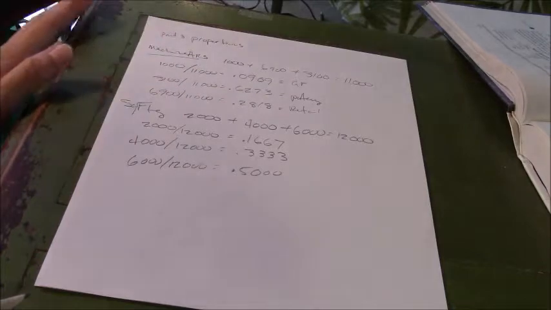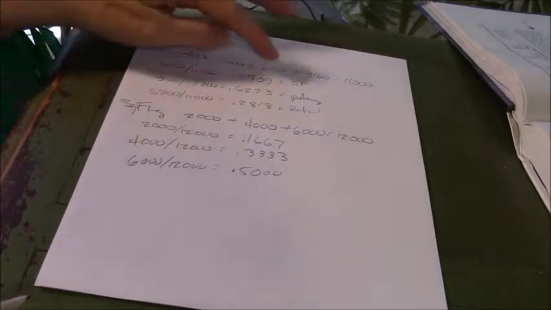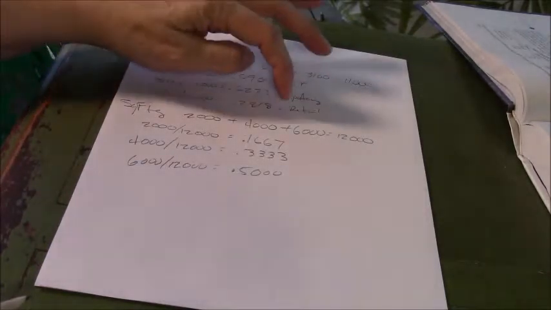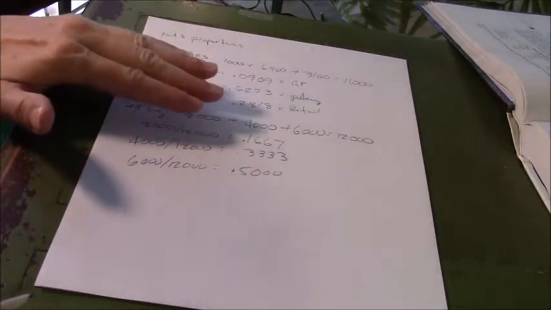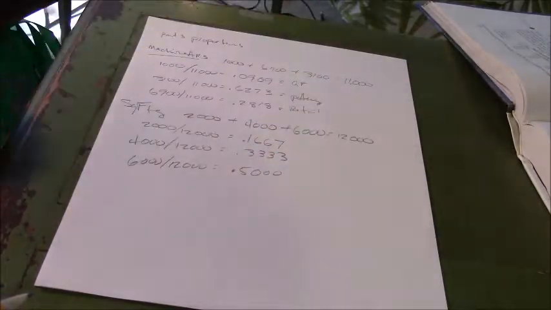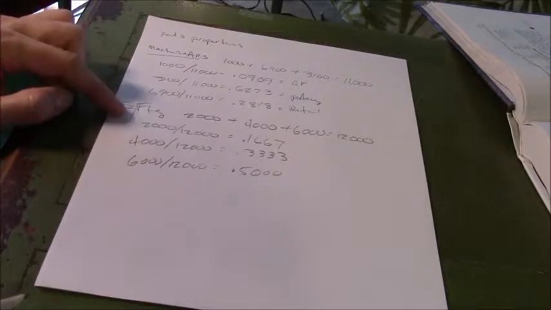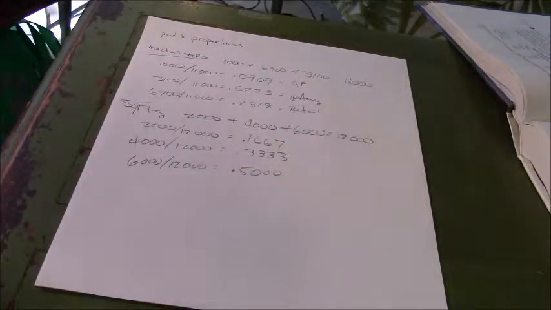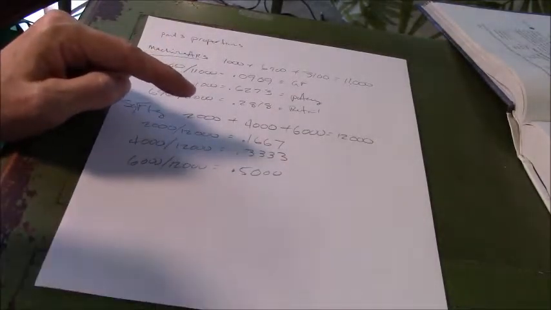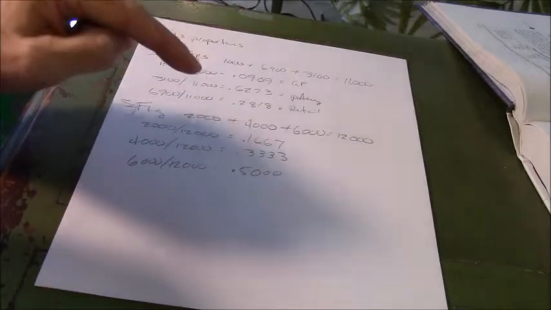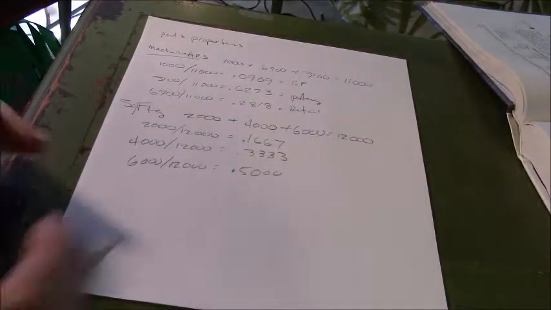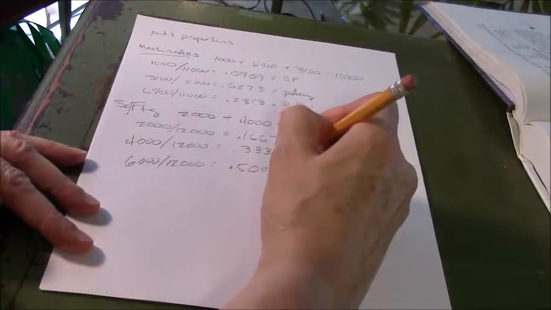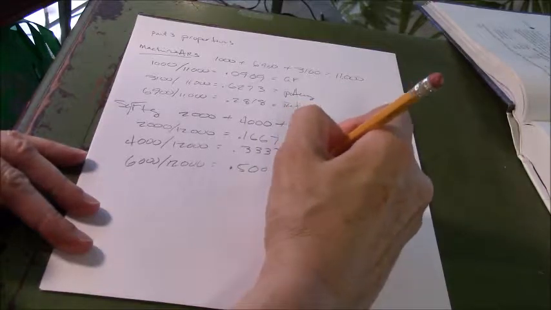So we have to figure out the proportions for general factory, pottery, and retail, because we're going to distribute the power to general factory. Then square footage is what we use to distribute factory, so we have to figure those out for power, pottery, and retail. Alright, so this is power, this is pottery, and this is retail.